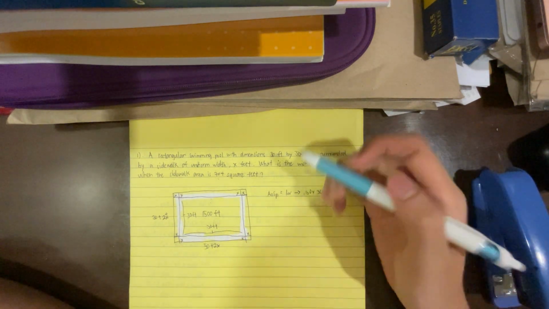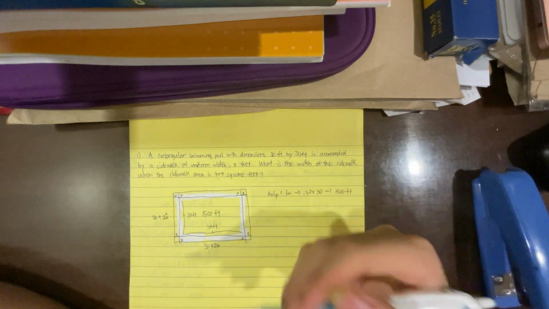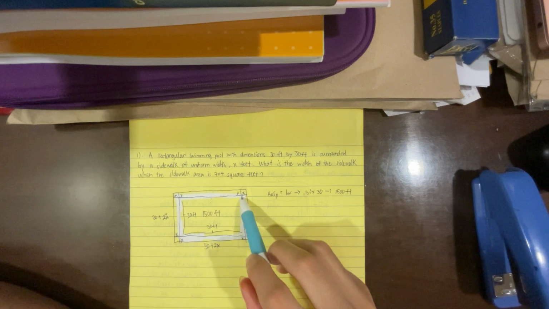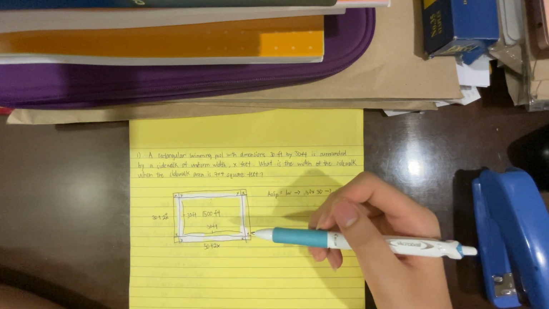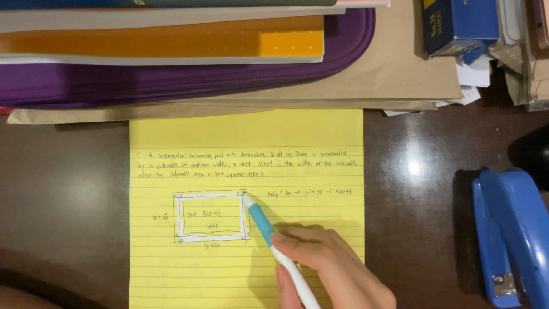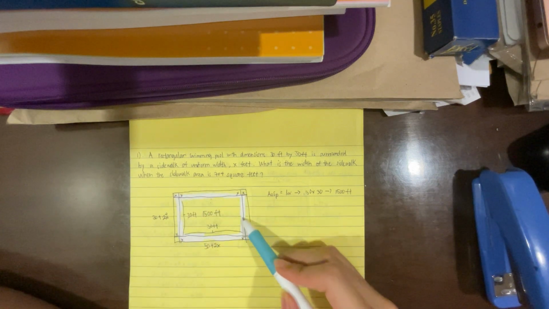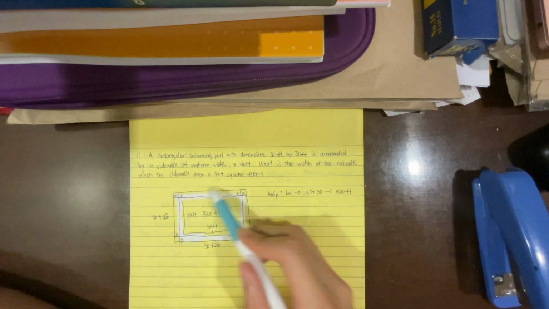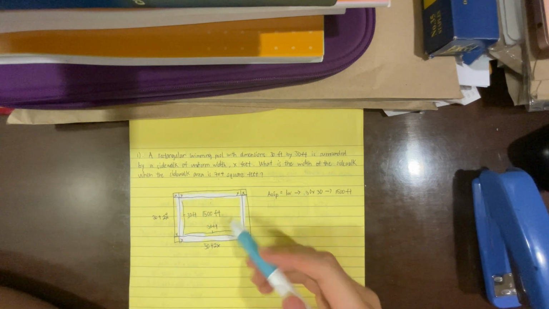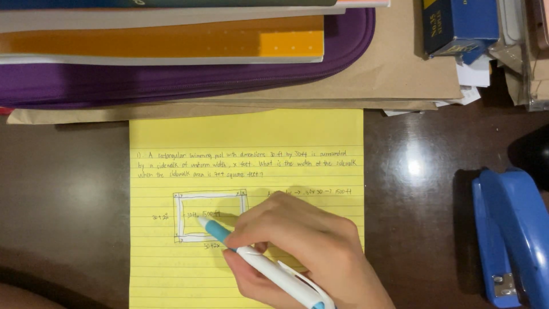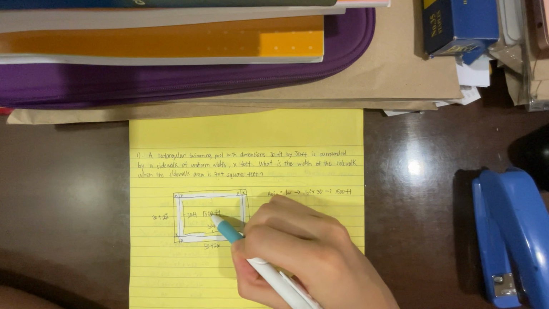Okay, but we need to keep in mind some things. The area of the swimming pool is 1,500 feet. If we multiply this and this, we'd be getting the area of the entire thing, right? Since it's the quadrilateral, multiply this together, we'd be getting the area of the entire thing. So it makes sense to multiply these two and subtract it by 1,500 feet.